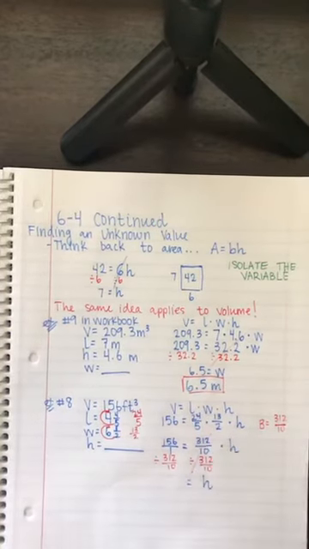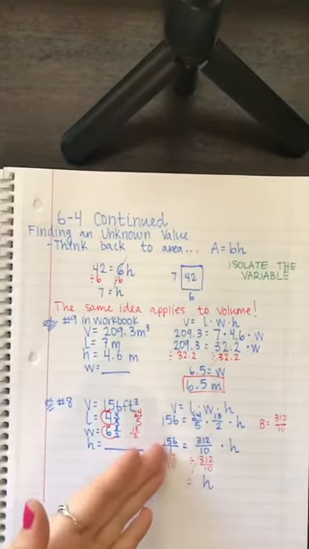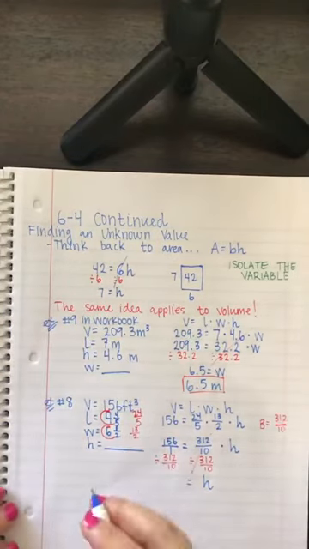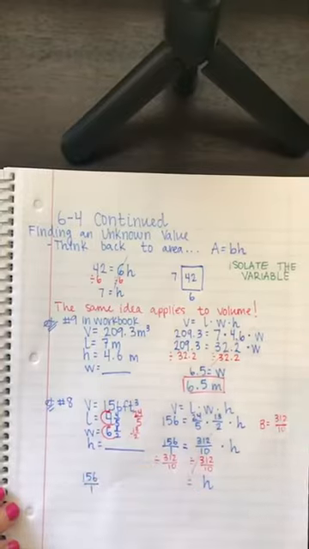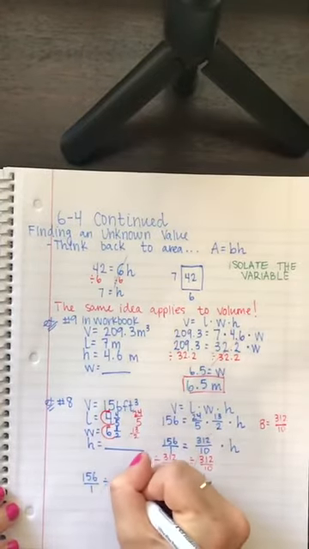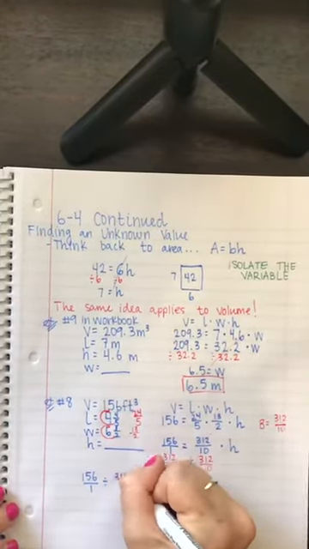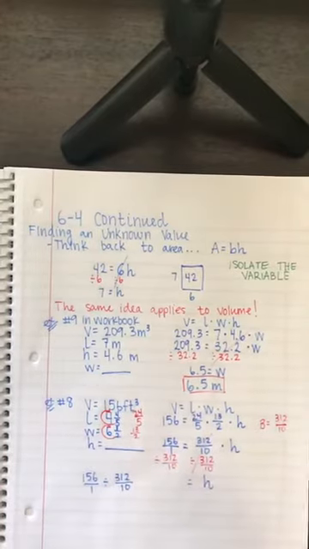And I am left with h, but we still have some math to do here because I now have 156 over 1 divided by 312 over 10.